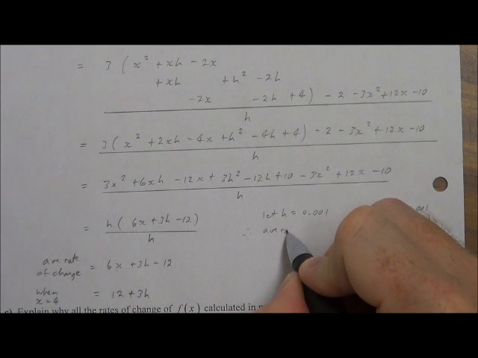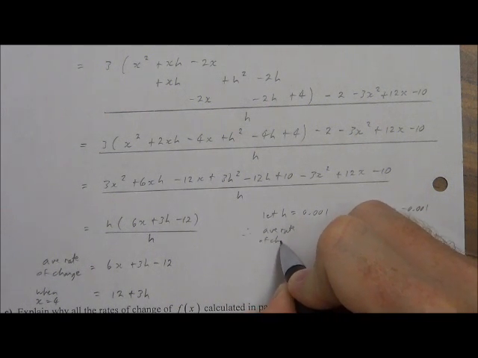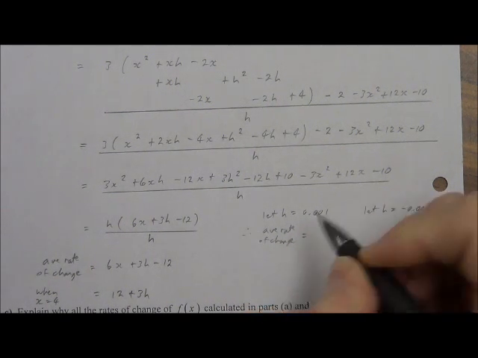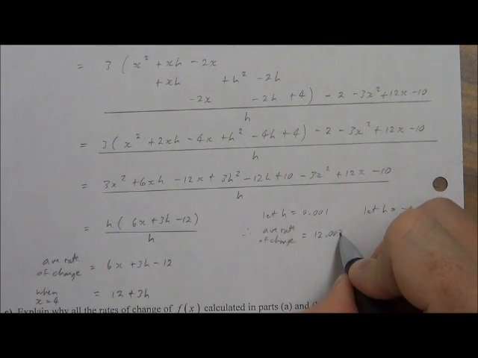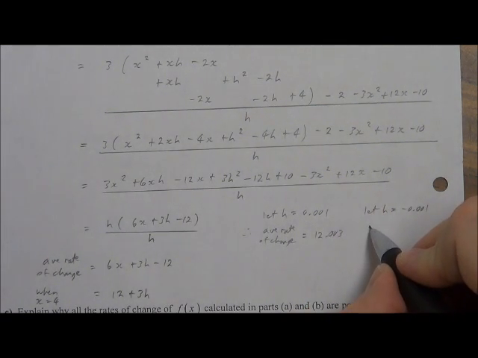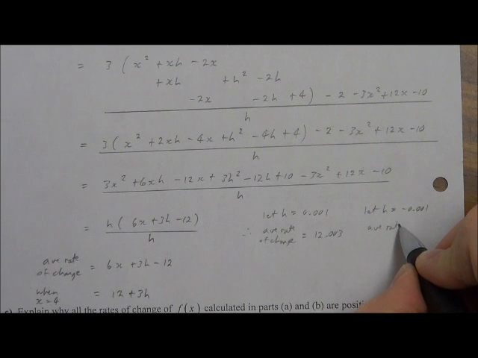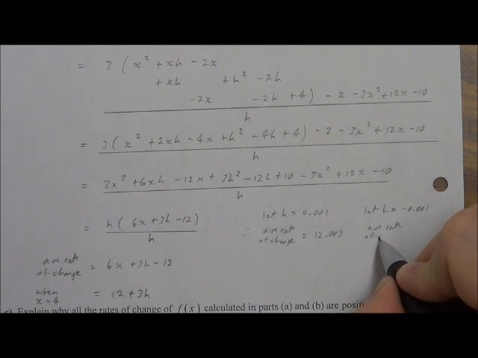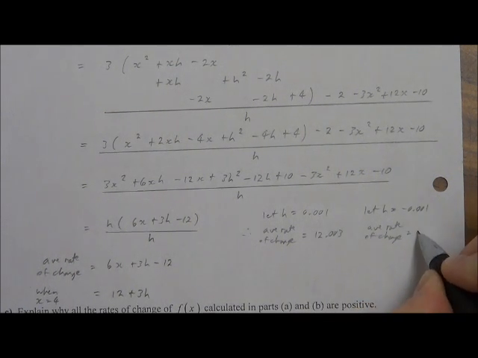So the average rate of change equals 12.003, and the average rate of change for the preceding interval is 11.997.